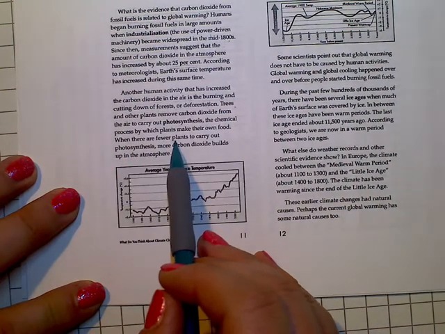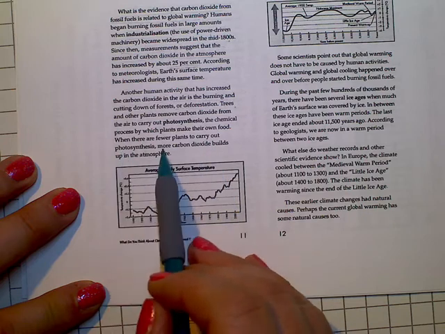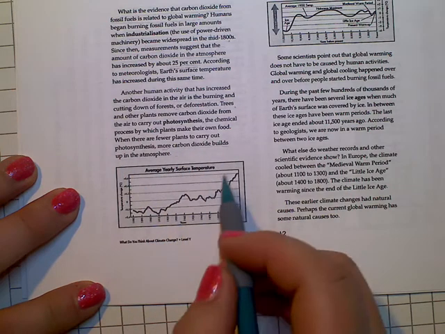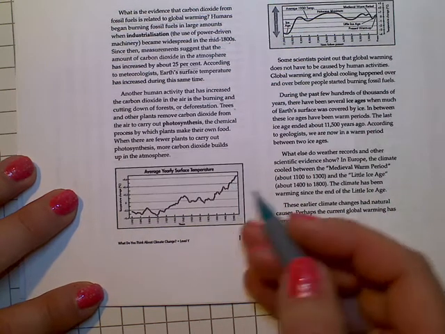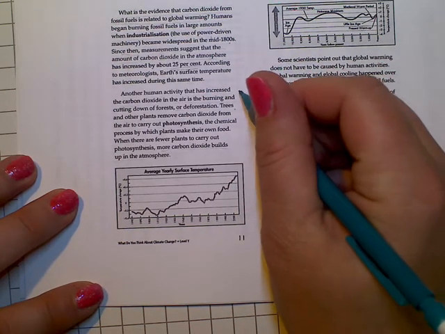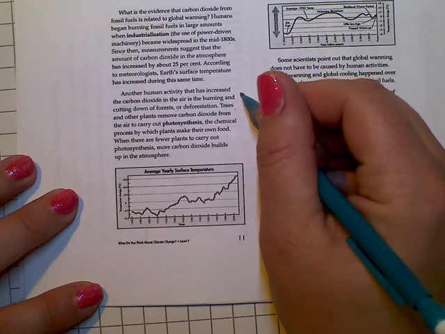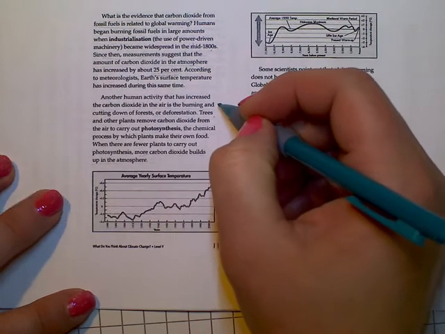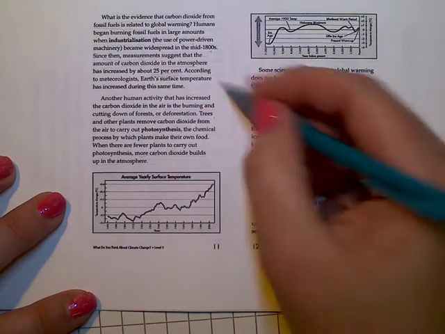When there are fewer plants to carry out photosynthesis, more carbon dioxide builds up in the atmosphere. I'm not saying that they should cut down all the trees, but I'm just saying that forests can regenerate, to some extent. And yes, there are people who are going really extreme. And that's kind of what I was hoping they would talk about here.